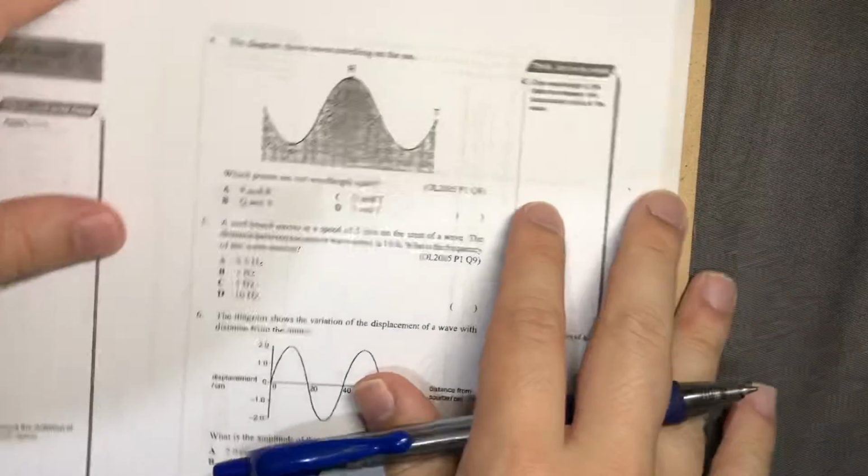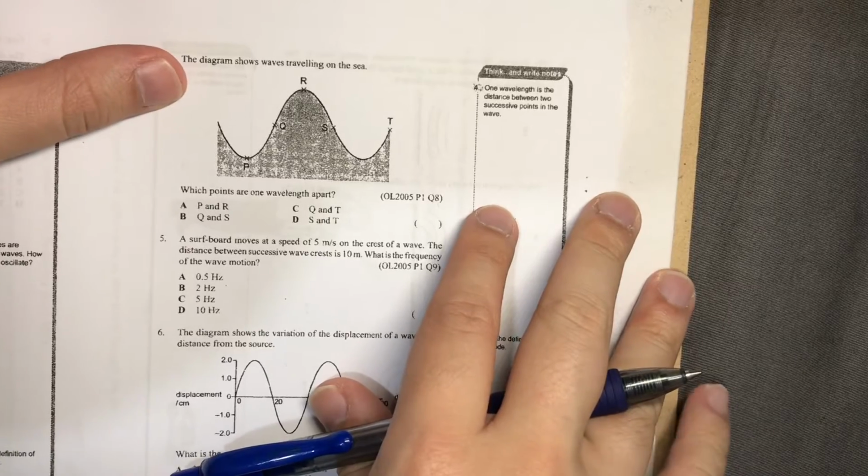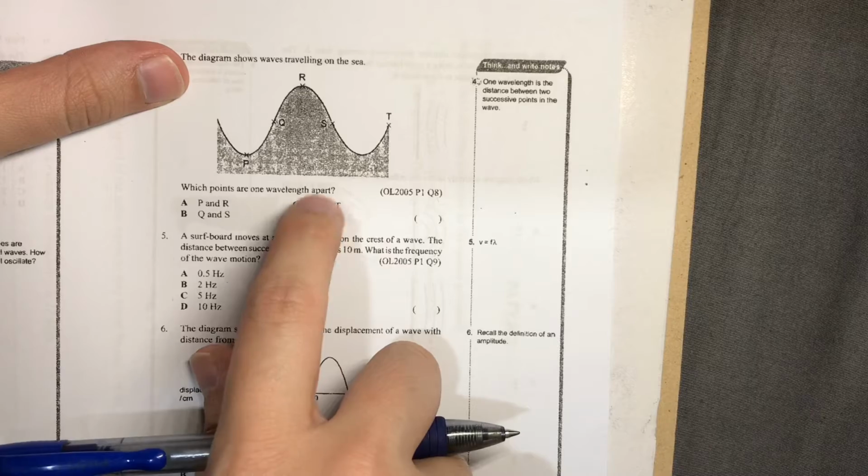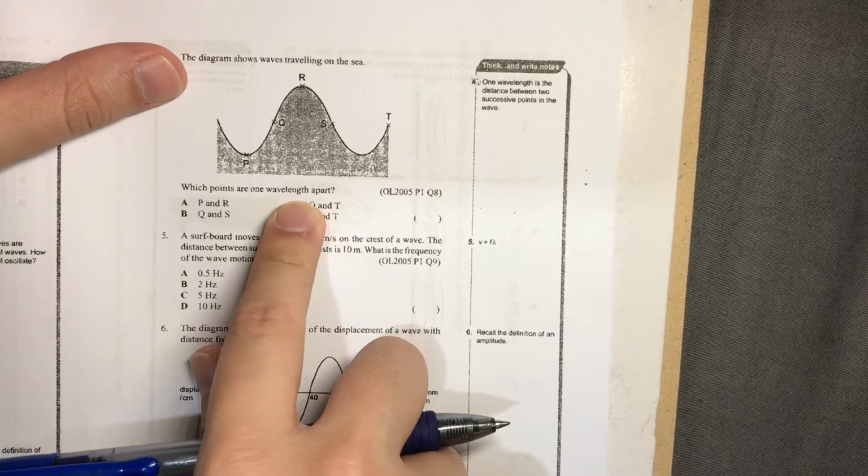The diagram shows waves traveling on the sea. Which points are one wavelength apart? This one is very important. You need to know how to tell one wavelength apart.